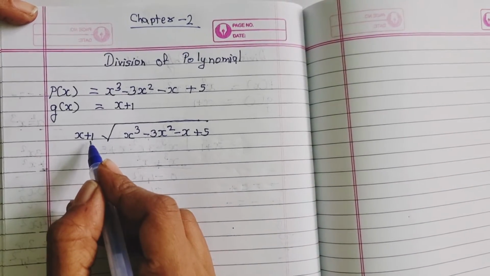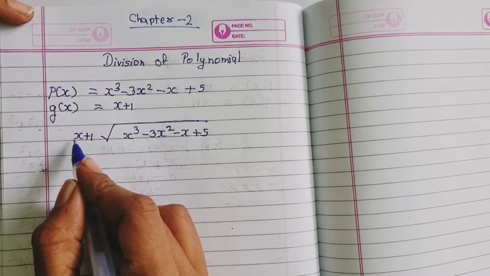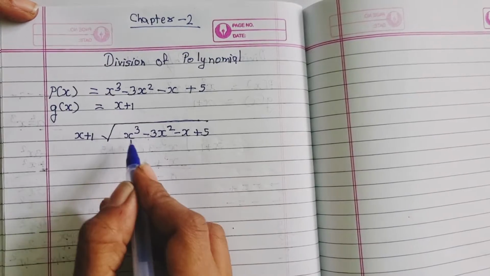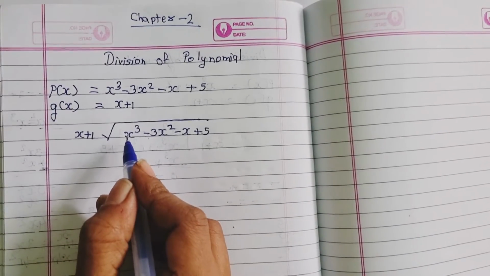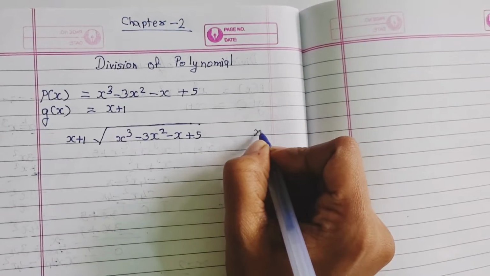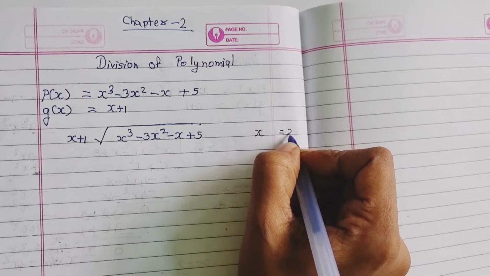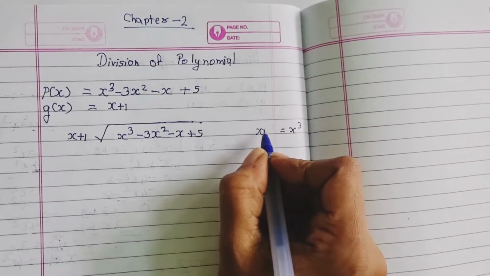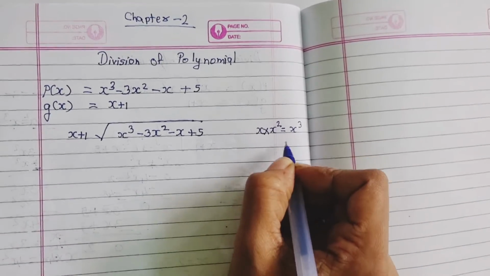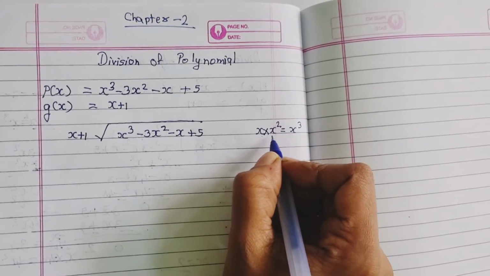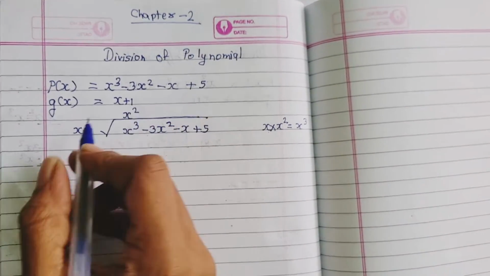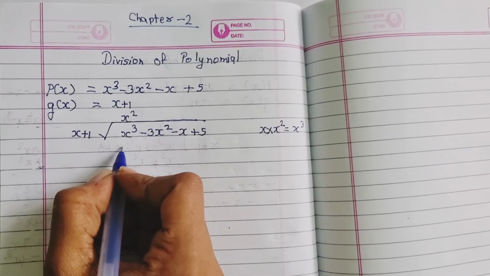Now here this is x plus 1. So with which number should you multiply x, only x right now, so that you can get x cube here? So if this is my x, I have to get x cube. Now if I multiply it by x square, 2 plus 1 is 3, I will get x cube. So I'll simply write here x square. Understood? So x multiplied by x square will give me x cube.